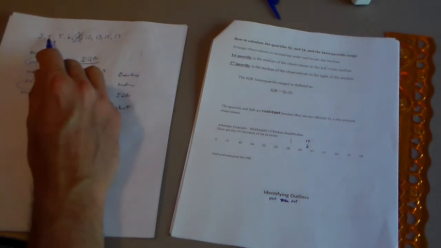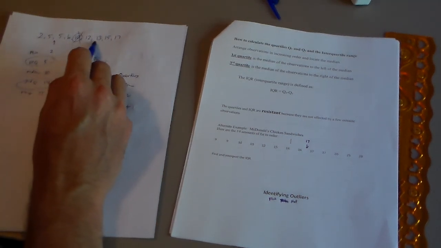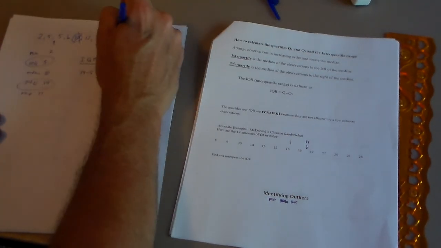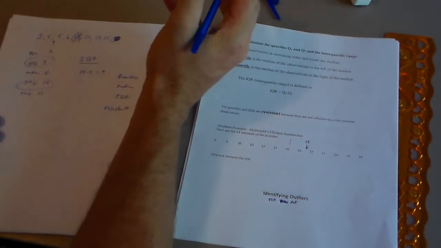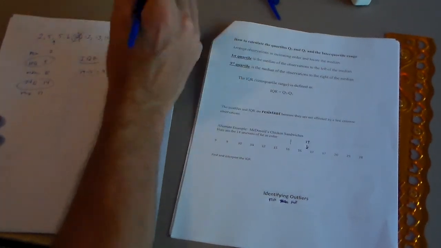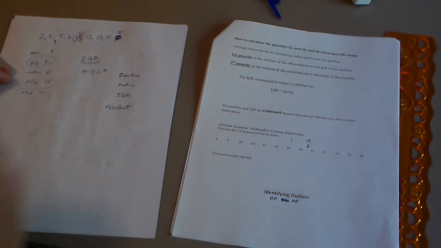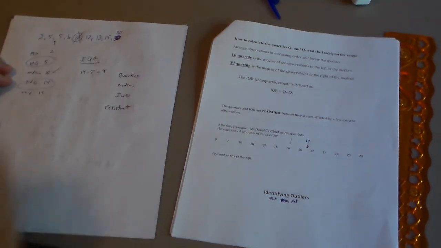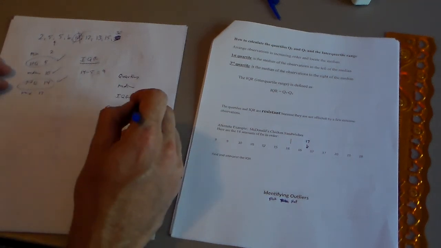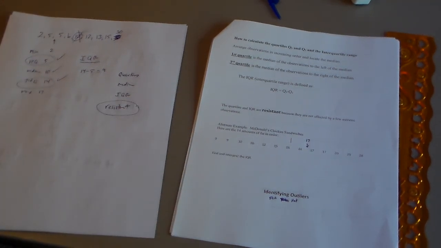So see how it says 2, 5, 5, 6, 10, 12, 13, 15, 17. Let's say I didn't have 17, and let's say this was 30, okay? And I say, okay, how's it going to change this data? Well, if I added them up, it would make a big difference with my mean. But guess what? This is going to stay the same. This is going to stay the same. Okay? So that's what it means when it says it's resistant. It's resistant to outliers. Okay?